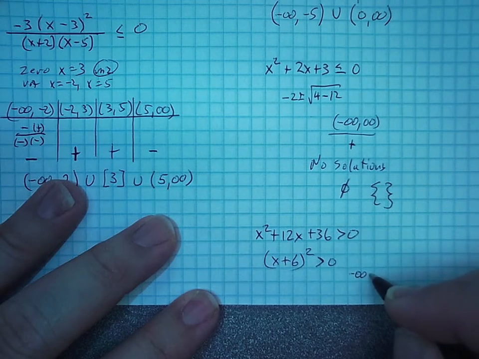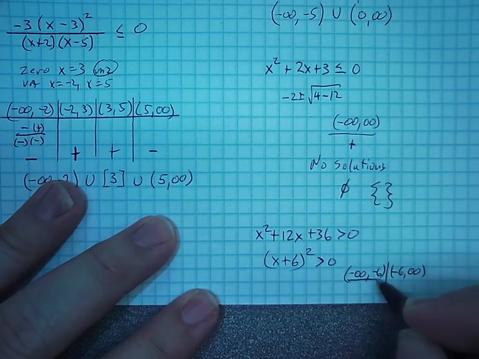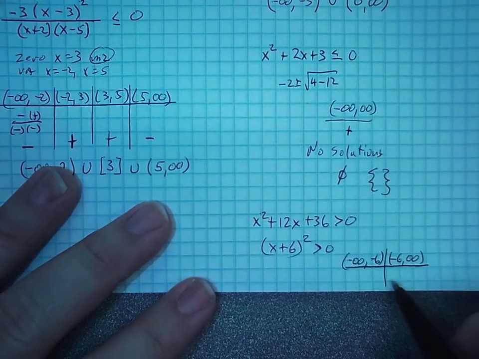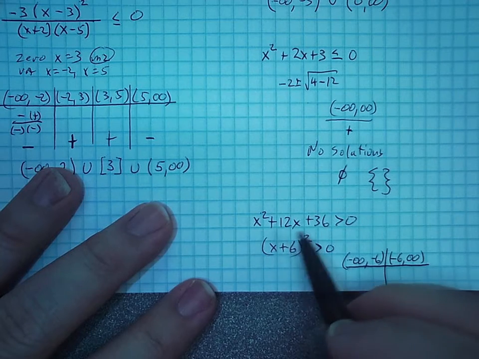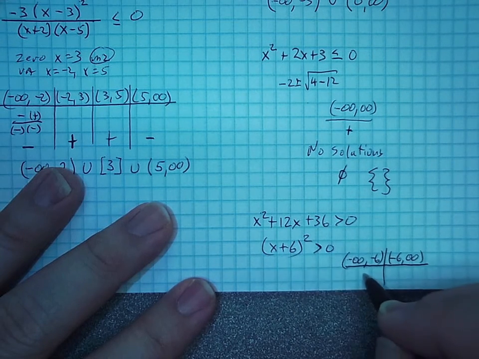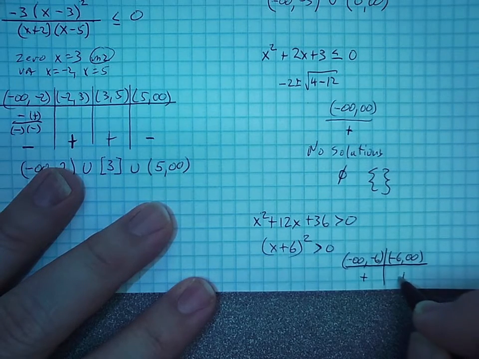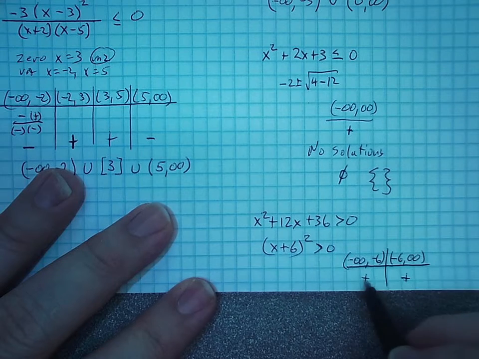It's negative infinity to negative 6 and negative 6 to infinity, which I hardly need to draw. But if I do, if I stick in a very negative number, I'll get negative squared, which is positive. And if I stick in a very positive number, I'll get positive squared, which is positive. Note, this is multiplicity 2, no sign change, not surprising.